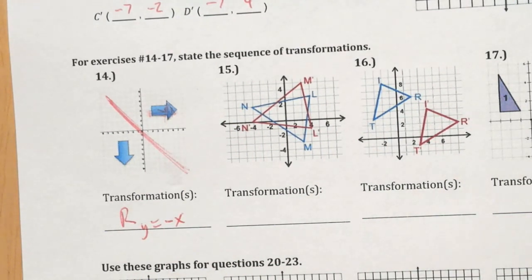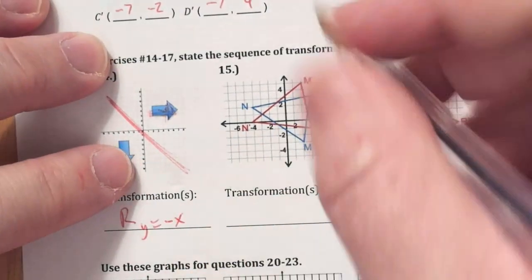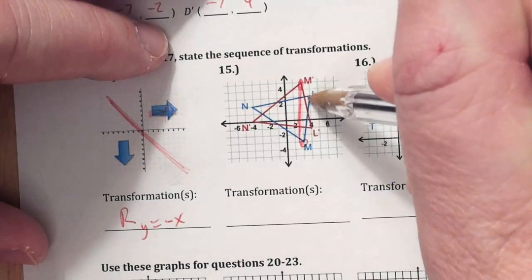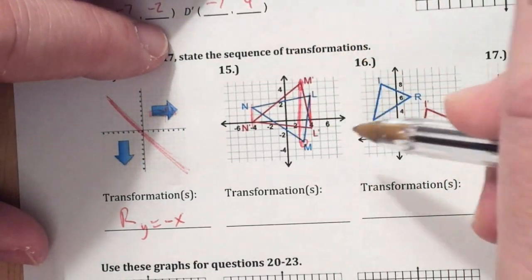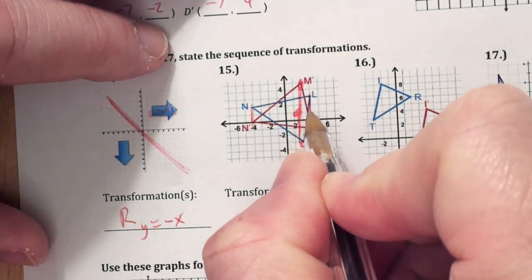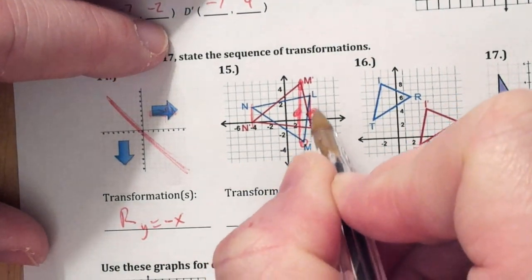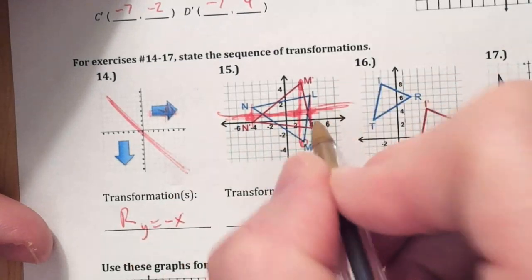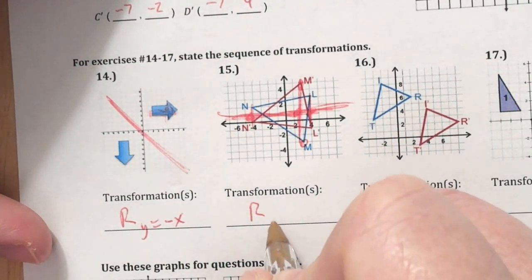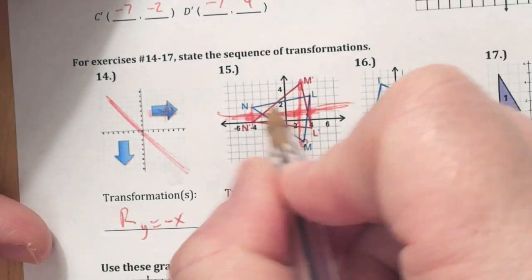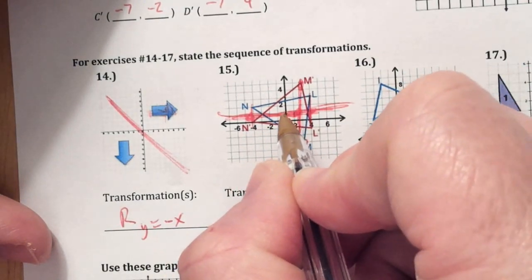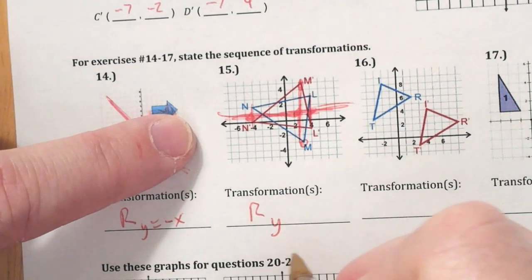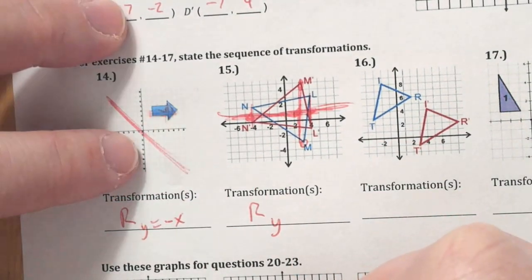All right, what is something else we can do right here? So this one, here's my M and my M'. It's pretty obvious that this is a reflection again. The question is, where did it reflect? The middle of the M's are here, the middle of the L's are here, the middle of the N's are here. So it's this line right here. So that's a reflection again, and it's not the y-axis. That is y equals positive 1, I'm pretty sure.